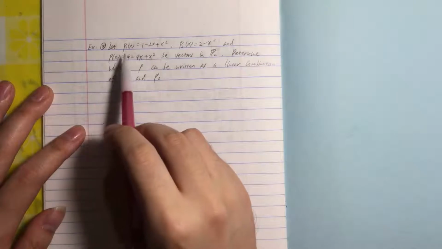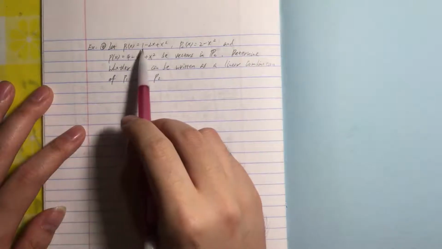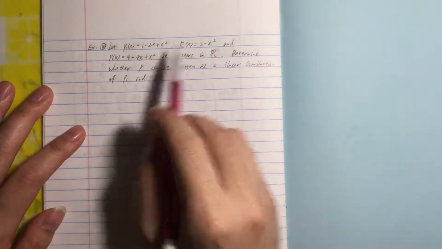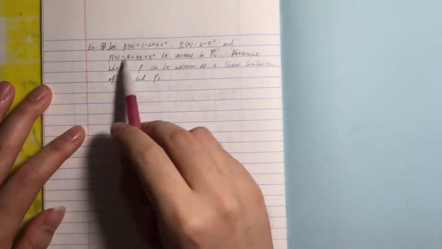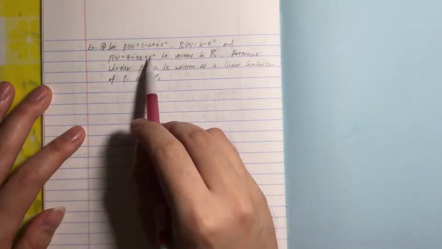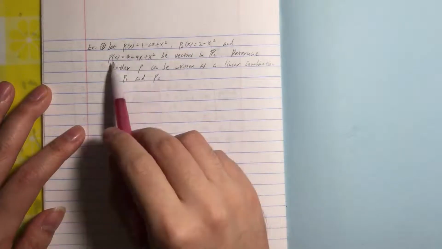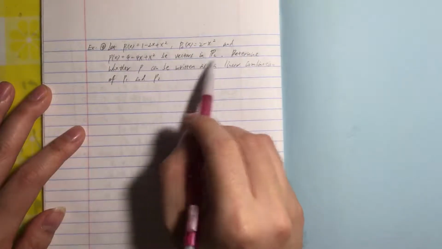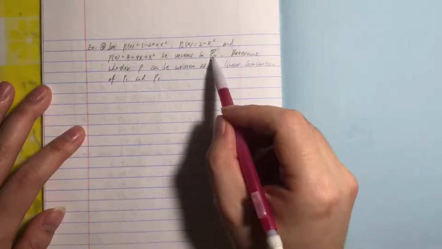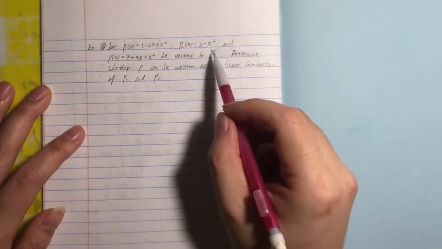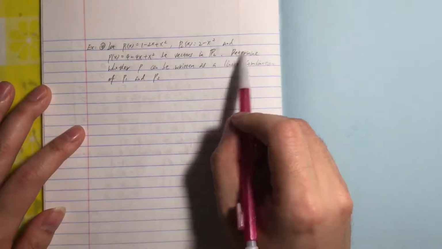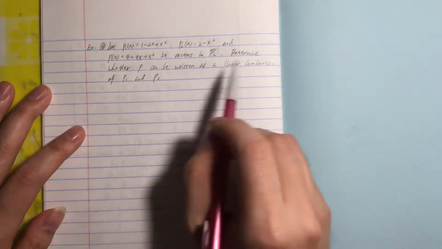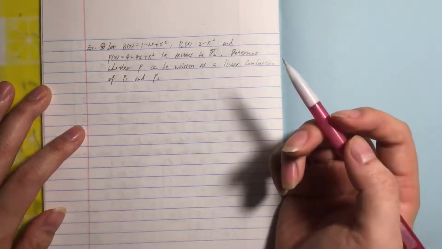Next example, let P1 of x be 1 minus 2x plus x squared, P2 of x be 2 minus x squared, and P of x be 4 minus 4x plus x squared. Let P1, P2, and P be vectors in P sub 2. P sub 2 represents the set of all polynomials whose degree is less than or equal to 2. Determine whether P can be written as a linear combination of P1 and P2.